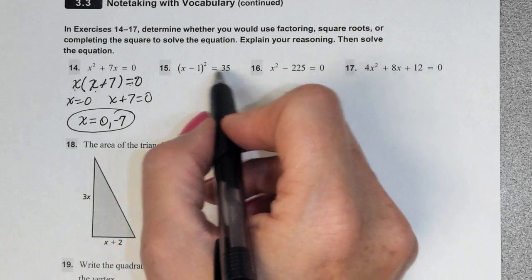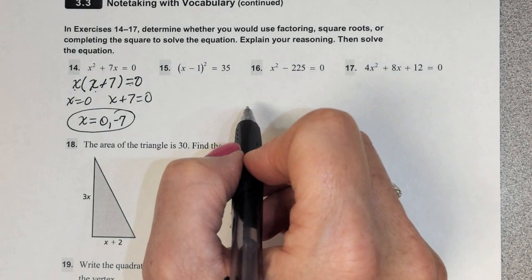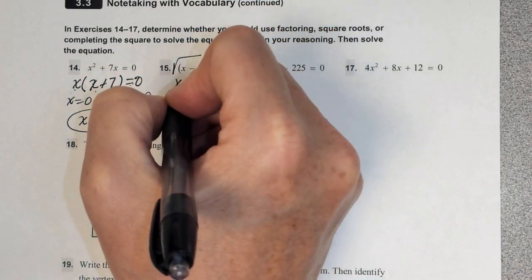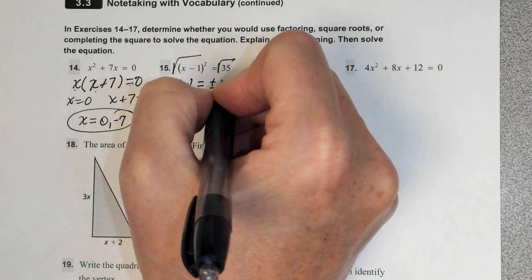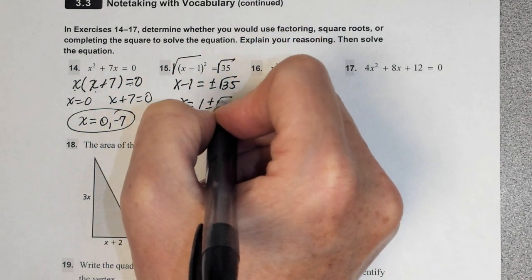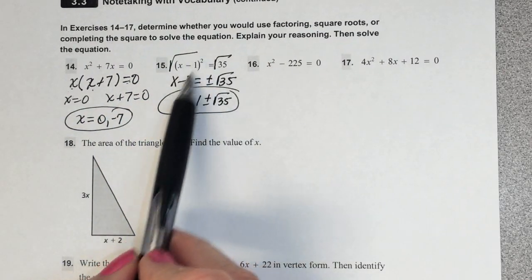All right, what would you do here? Would you complete the square? Just do what to both sides? Square root both sides. X minus 1 equals plus or minus the square root of 35. So x has to be 1 plus or minus radical 35. Don't waste time multiplying that whole thing out.